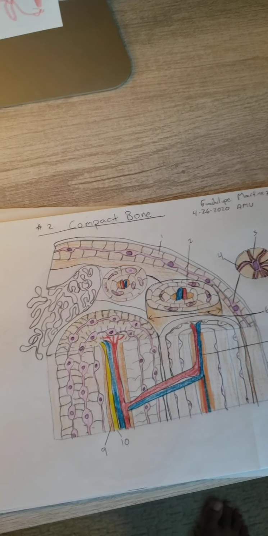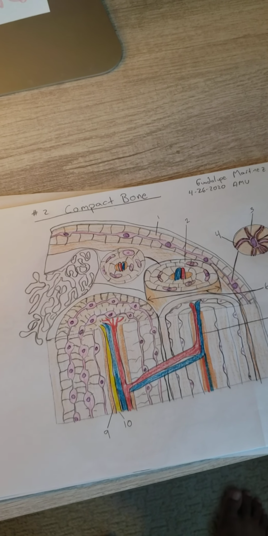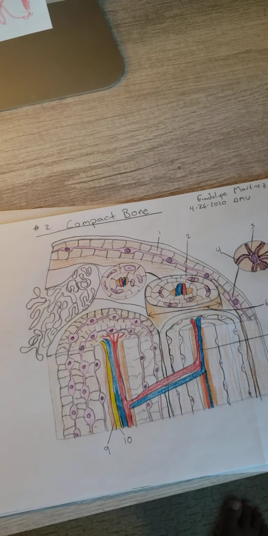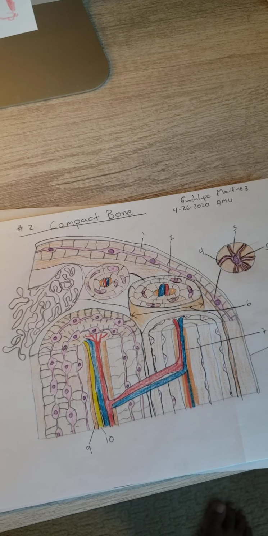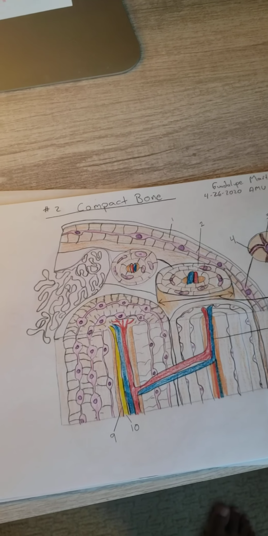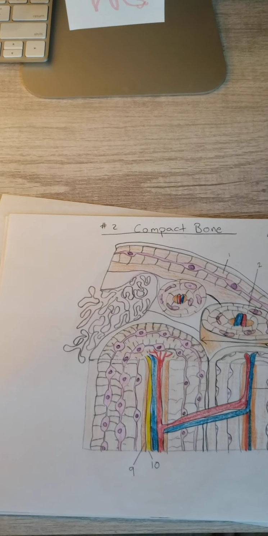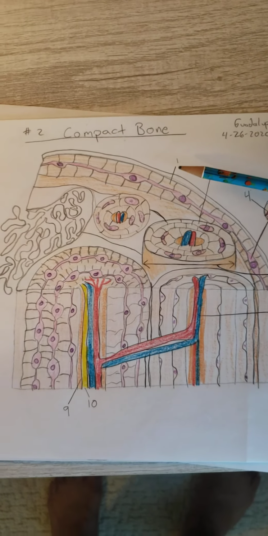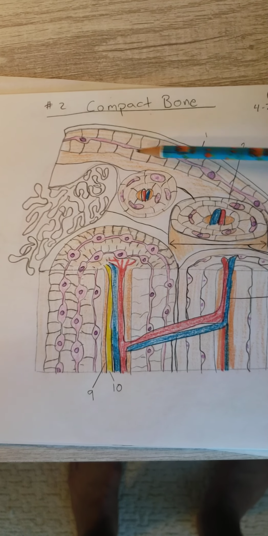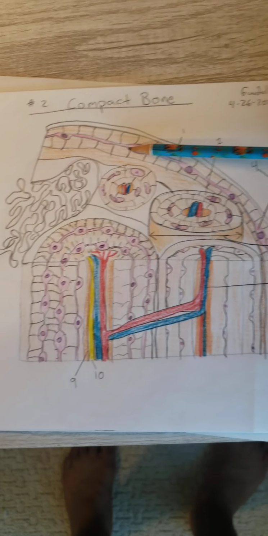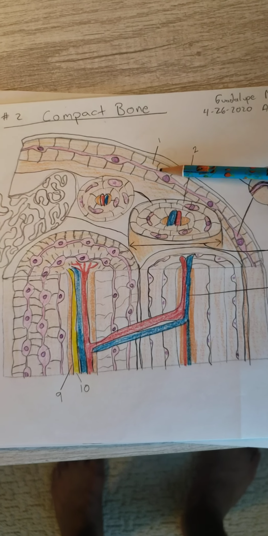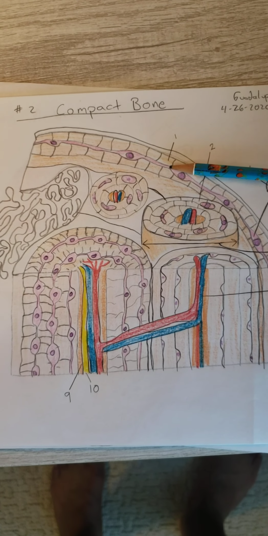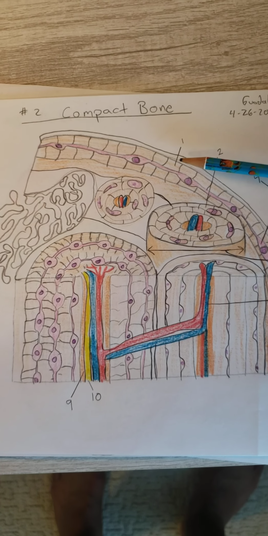Next, we've got the compact bone. Starting at number one, towards the outside layer, we have the circumferential lamellae.